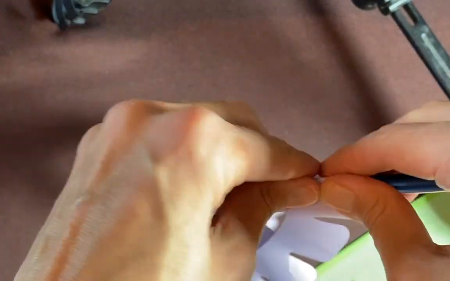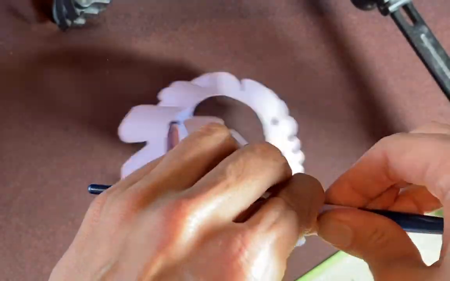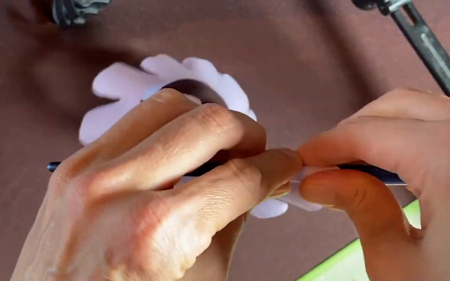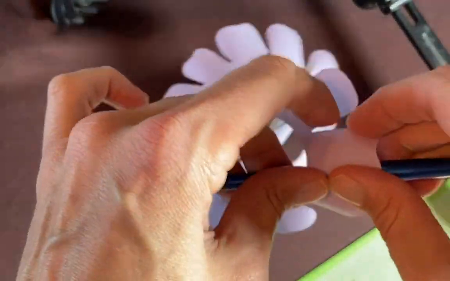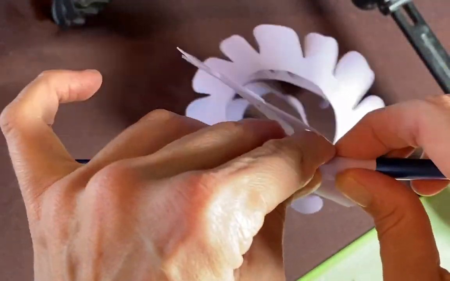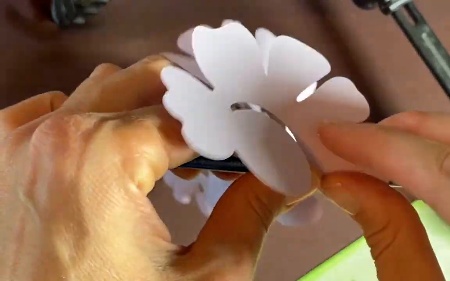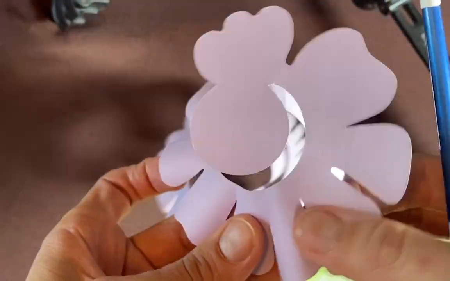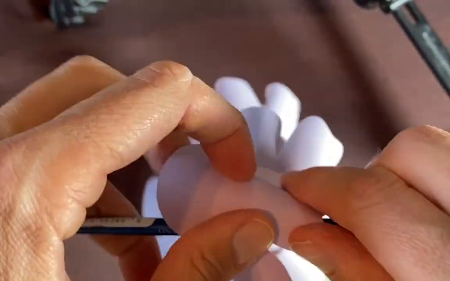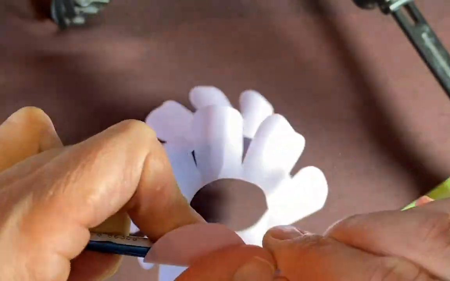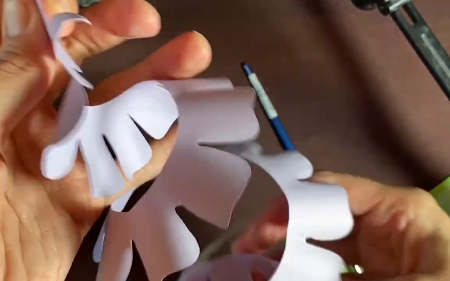Try not to rip it. I almost just ripped that little piece right there. Okay. You can see I've got some pretty strong little bends in here, and that's not really a great thing, but it doesn't really matter too much either. All right, so now we've got our whole thing ready to go, and we can just start folding.